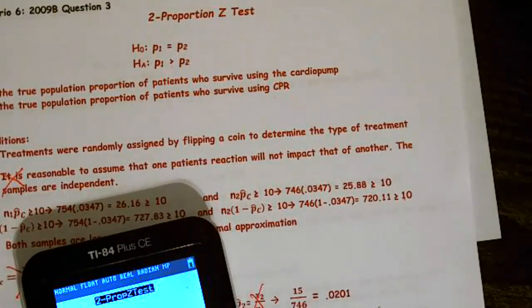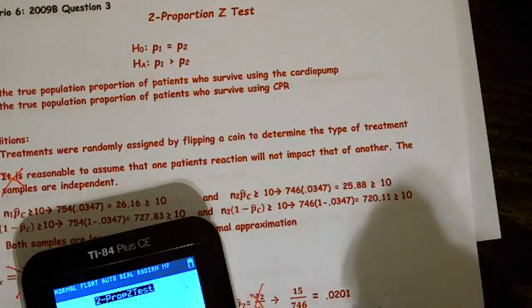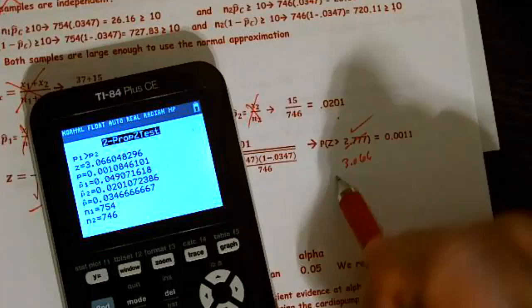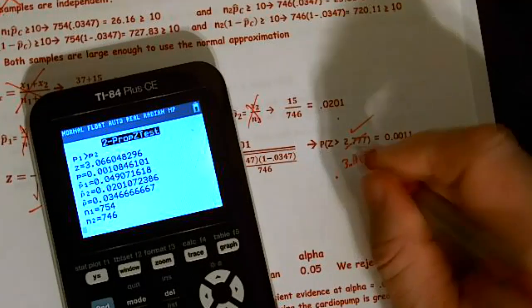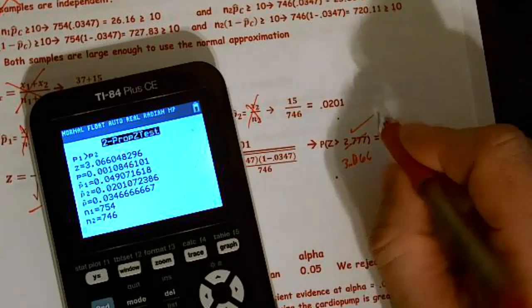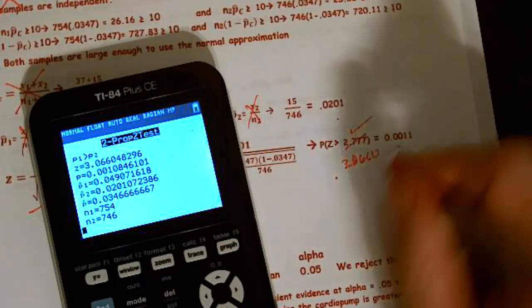Okay, that all looks good. Yep, so this is a typo. This should have been 3.066. Make sure you always have your z-score. The z-score equals 3.066 and the p-value is 0.0011.